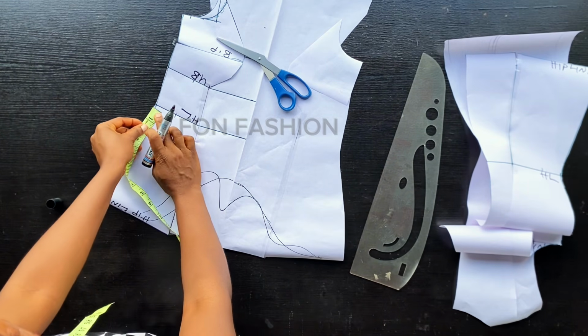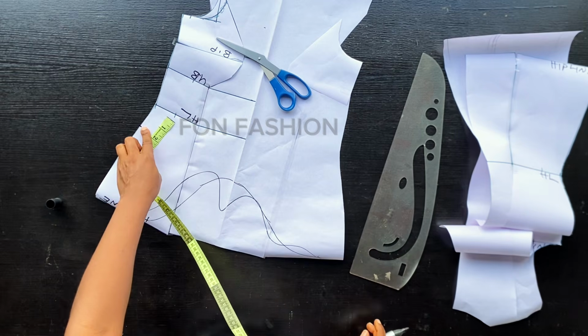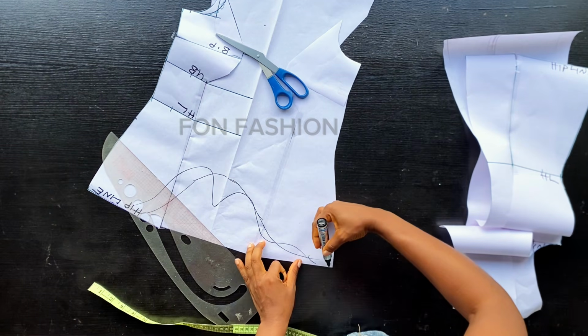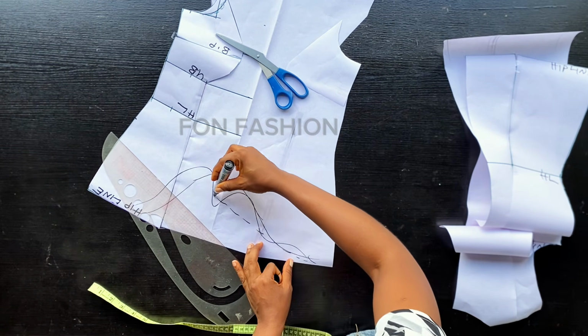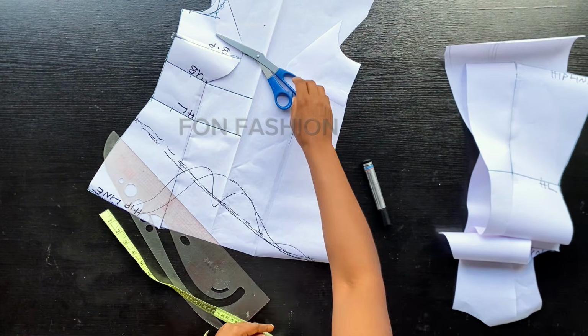Okay, so I'll come to this waistline and mark down 2 inches. Okay, I want mine to start from 2 inches. Then I'll connect to my hip line. This is my hip line. Okay, so this is the kind of shape that I want. So I'll go ahead and cut now.